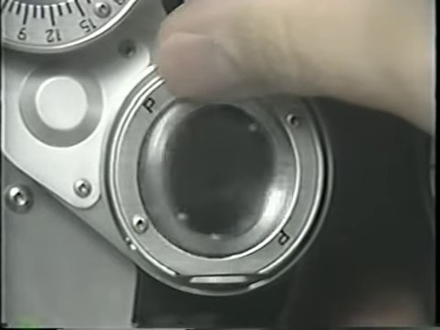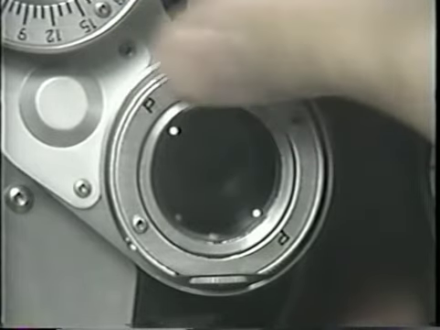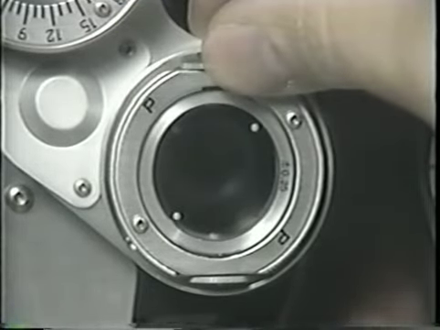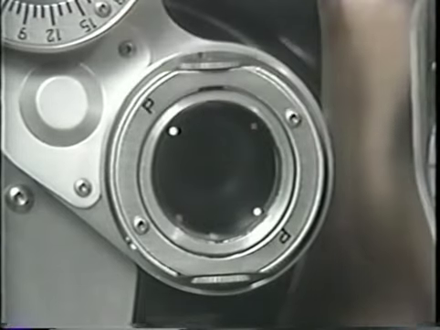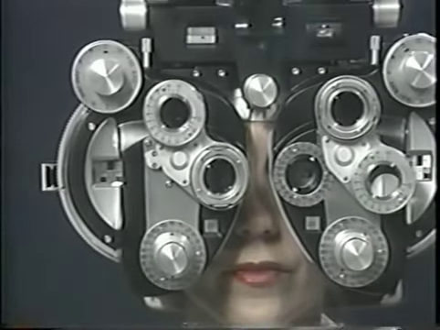Now which is better, 3 or 4? 3 or 4? 3's better. 3. Good. The cross cylinder in the preferred position indicates that plus cylinder should be added with axis 135 or minus cylinder with axis 45.